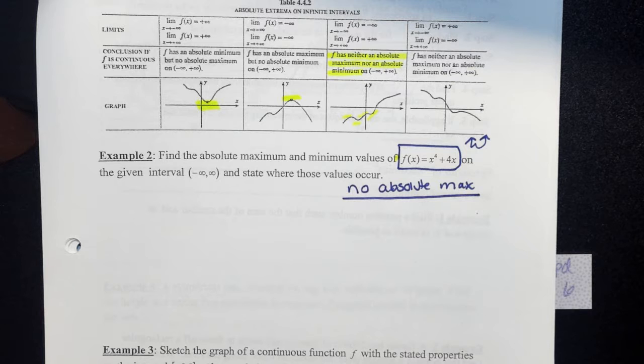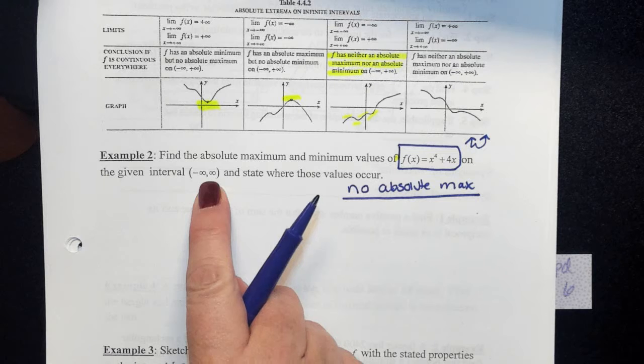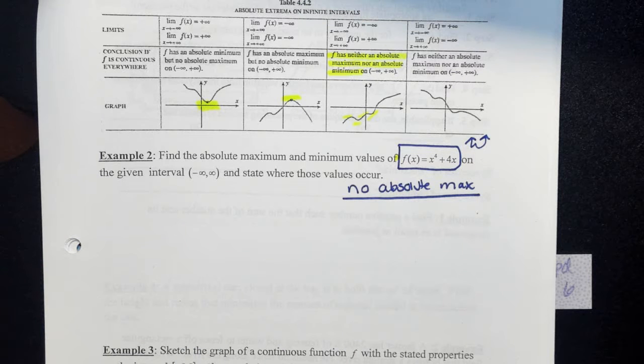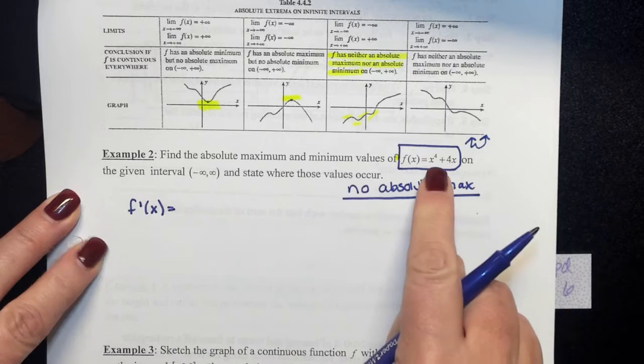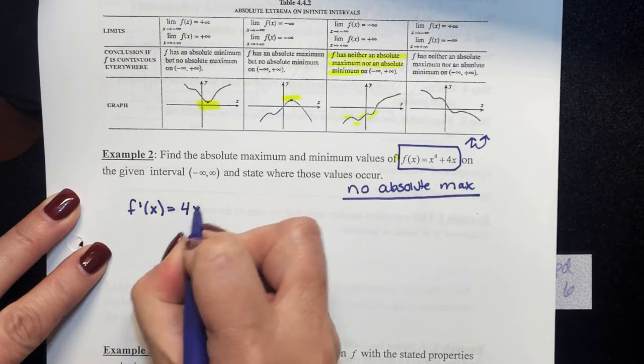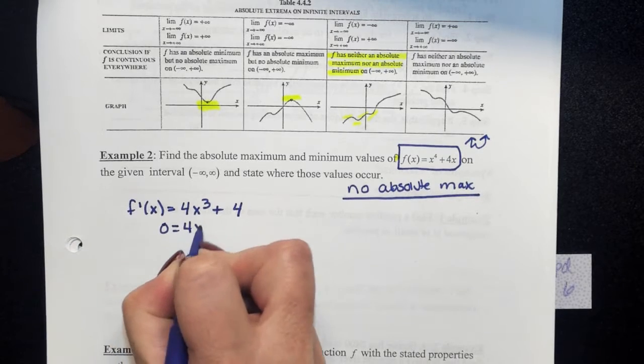Again, because I know the limit as x goes to positive and negative infinity is going to be infinity. And since this is an open interval from negative infinity to infinity, the only candidates of where an absolute minimum is going to occur is at a critical point. So I'm going to have to find my first derivative, which again I know the derivative of x to the fourth is 4x to the third. Derivative of 4x is 4. So the only possible candidates of where your absolute minimum for this function is going to be is at the critical point. So now I have to take this derivative and set it equal to 0.